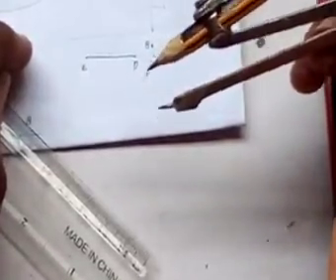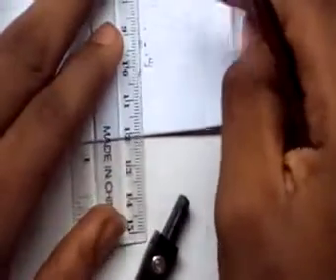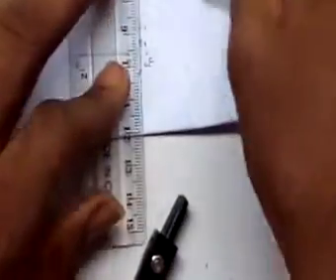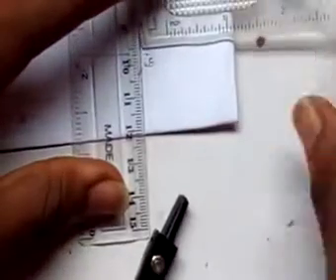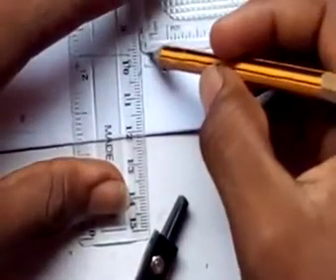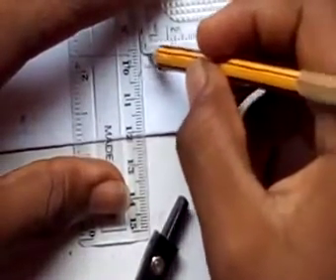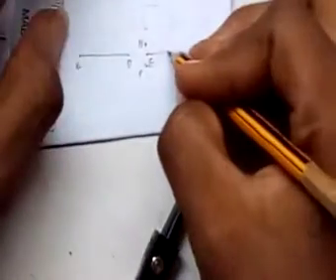Here we go. Now the next step is to draw a line perpendicular to AF from E to touch the semicircle at G. So draw a line perpendicular to AF through E. Let's draw it with the set square, at E. So I have this perpendicular line here. This is the required perpendicular line.